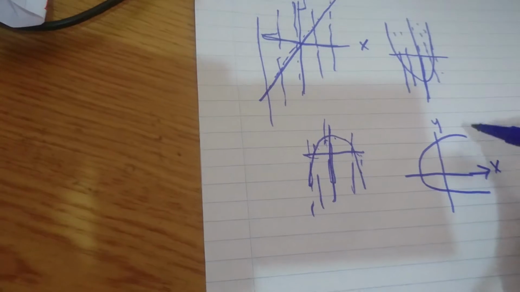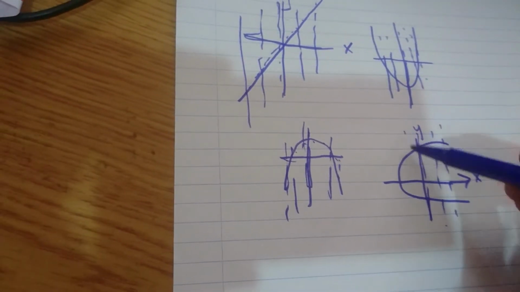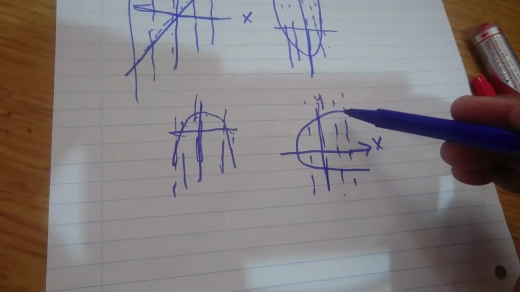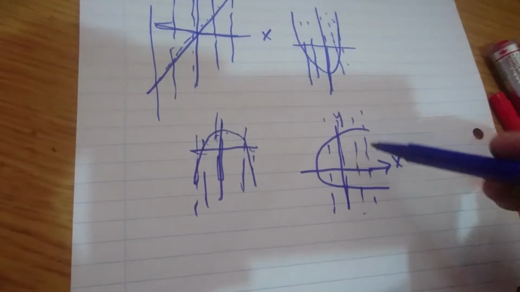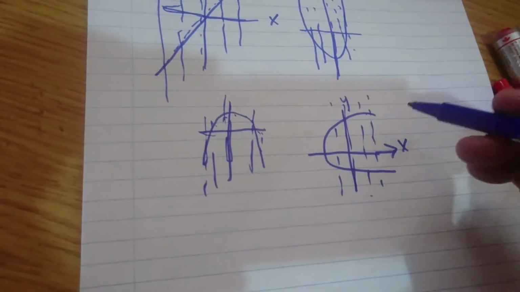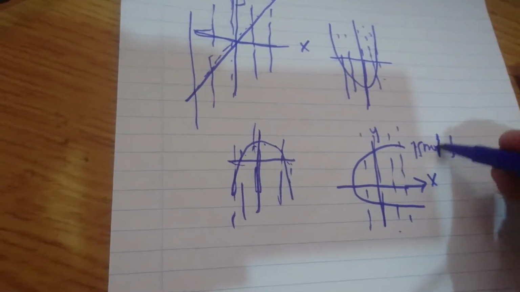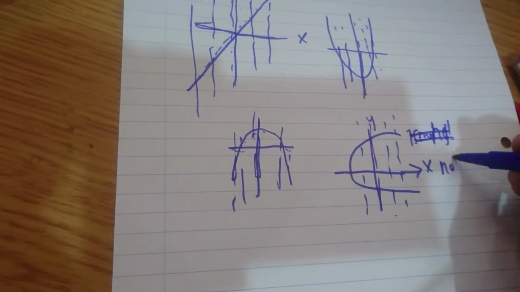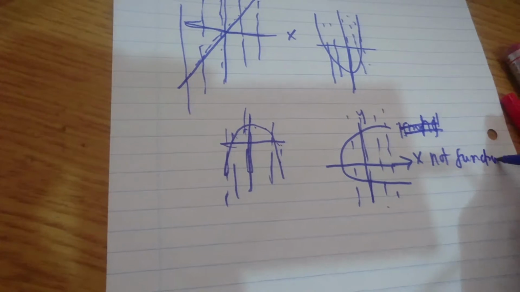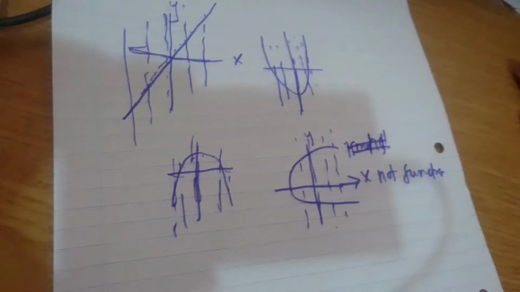This is a Cartesian plane, like I said. Okay, let's draw a vertical line to test. Oh no, it's not a function, because when I draw a vertical line, it cuts more than once. So if it cuts more than once, then it's not a function. You see what I'm saying? So how do you test a function? Draw a vertical line. If it cuts only once, then it's a function. If it cuts more than once, then it's not a function.